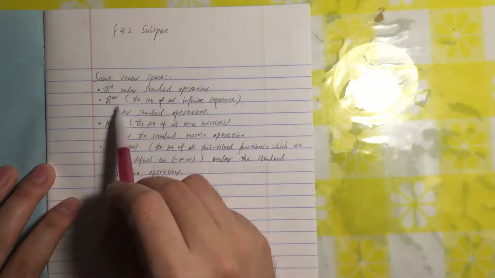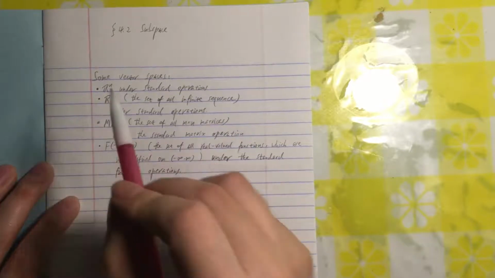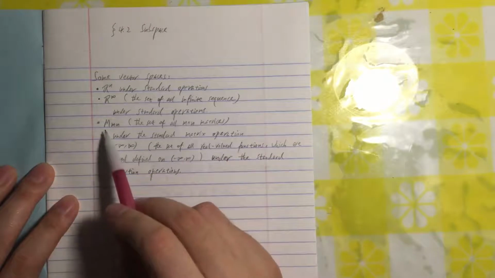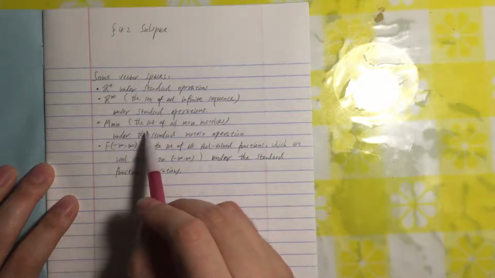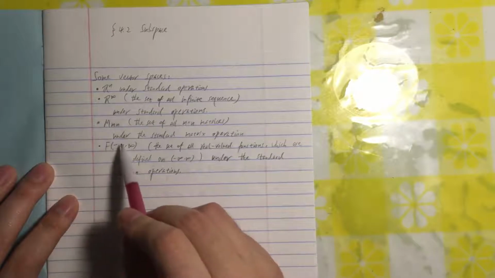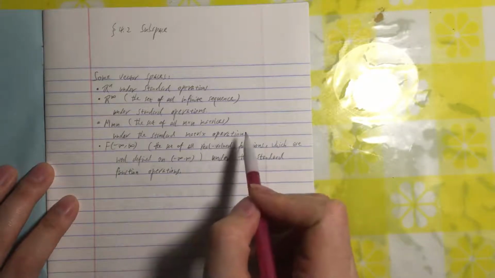R infinity represents the set of all infinite sequences. R infinity is also a vector space under the standard operations. Mmn represents the set of all m by n matrices, and Mmn under the standard matrix operations is also a vector space.